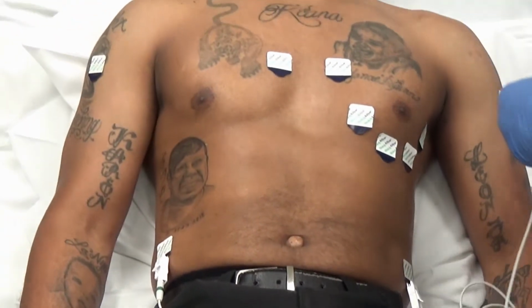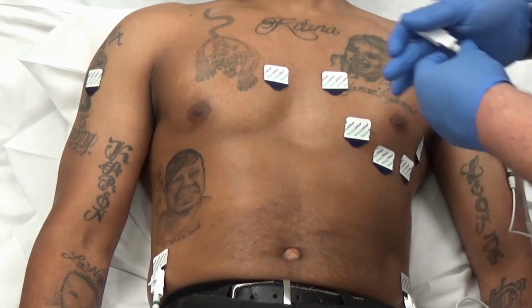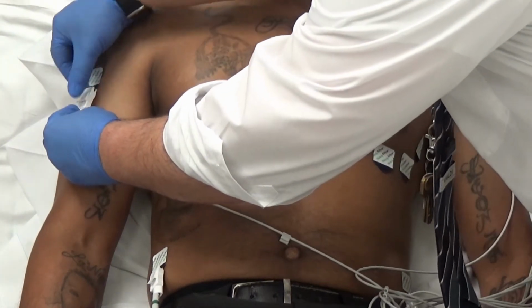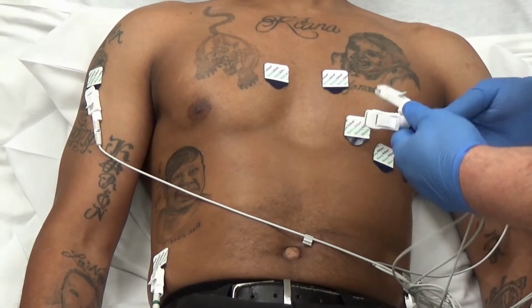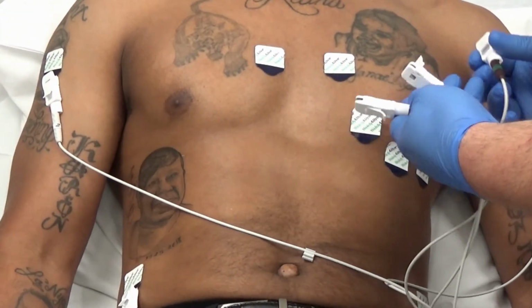Okay, so then your left arm, your right arm. So those are all your limb leads, and then these will be your chest leads.